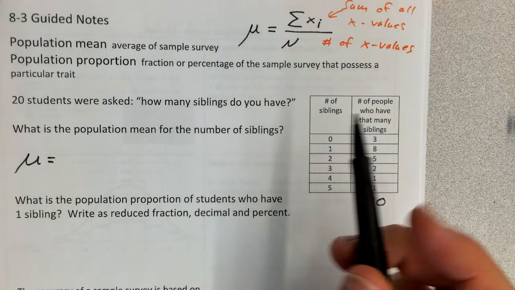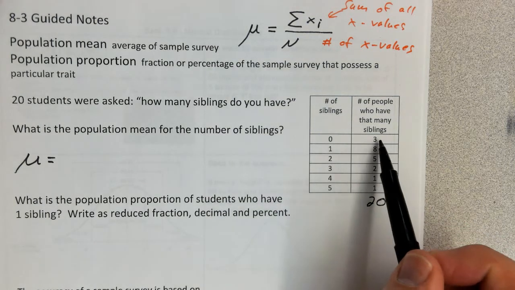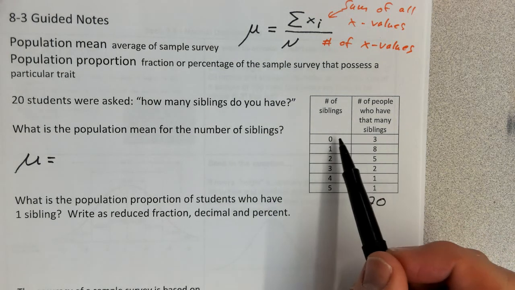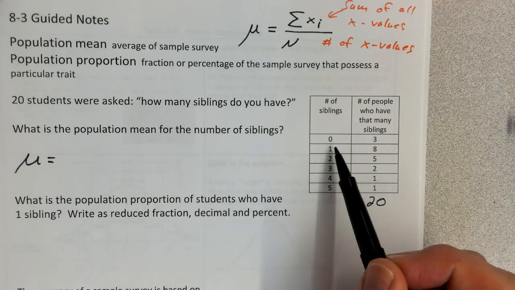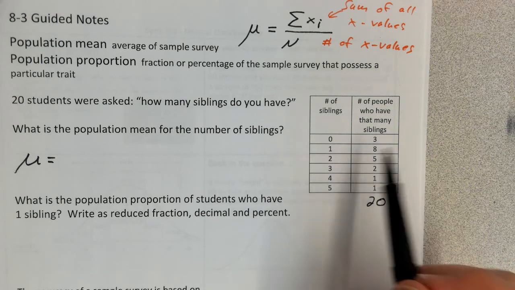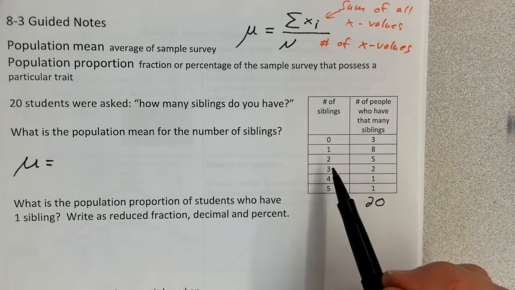It's just going to be, now there's a couple of ways that we could do this. There's 3 data points that have a value of 0, right? 3 students had 0 siblings, so we could do 0 plus 0 plus 0, and then we could do 1 plus 1 plus 1 plus 1 plus 1 plus 1 plus 1 plus 1, 8 times, and then 5 2s, and so on. Or we could just use multiplication.